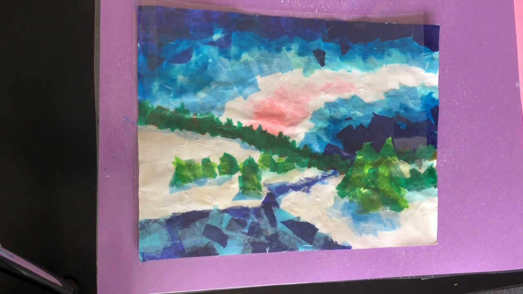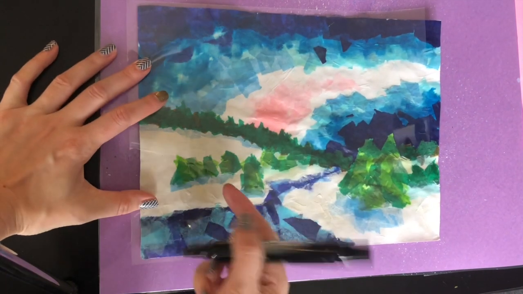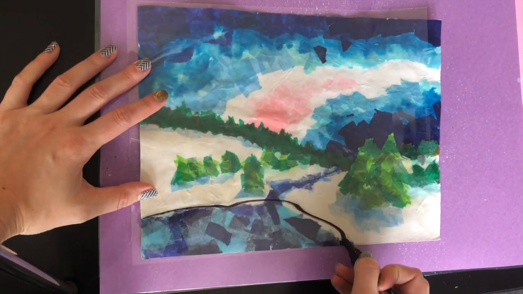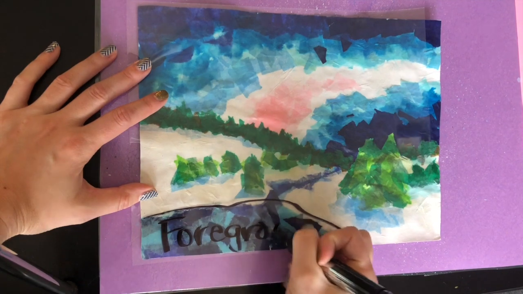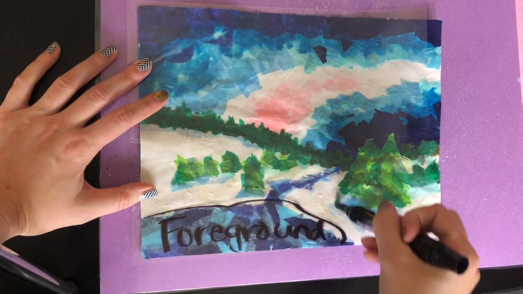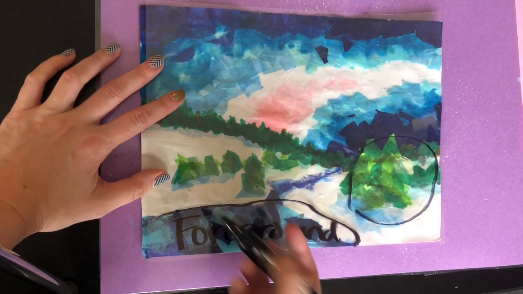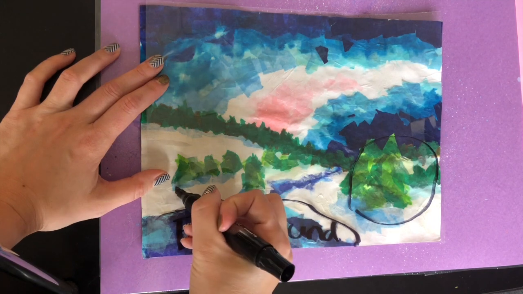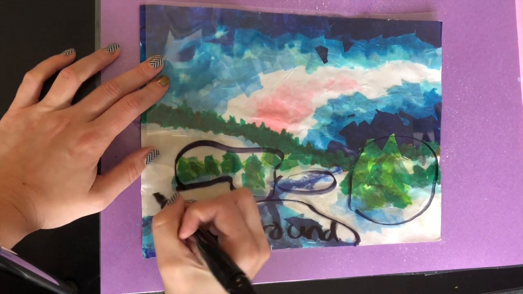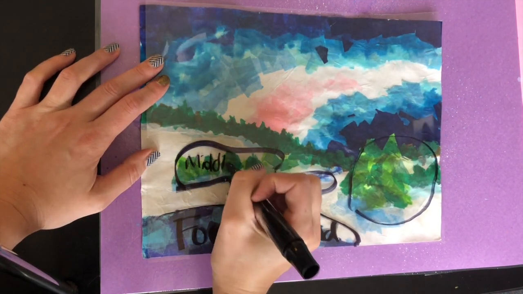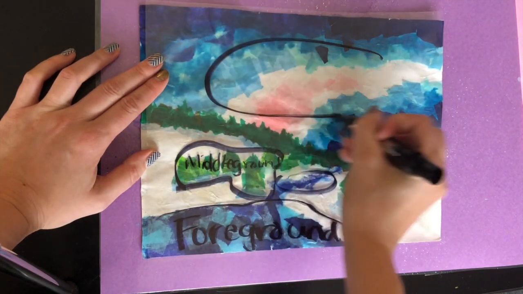Hello boys and girls, we're going to quickly review the parts of a landscape before we make our tissue paper landscape. So this river here is in the front or closest to the viewer, so this is the foreground. Trees like this that are really big could also be considered in the foreground. Now, middle ground is in between the foreground and the background. So these trees here, the river here, that could all be the middle ground, which is in between the foreground and the background. Background, furthest away from the viewer.